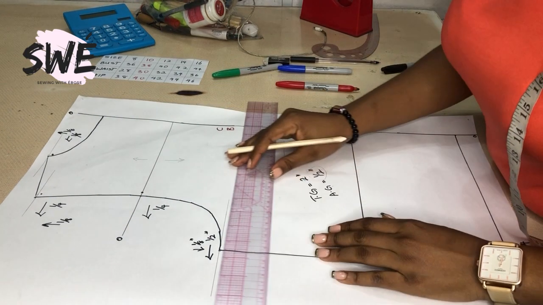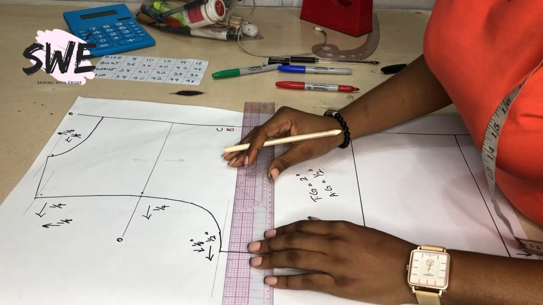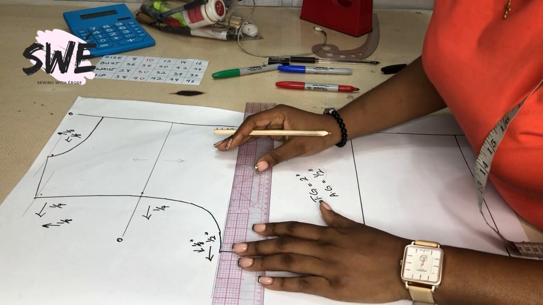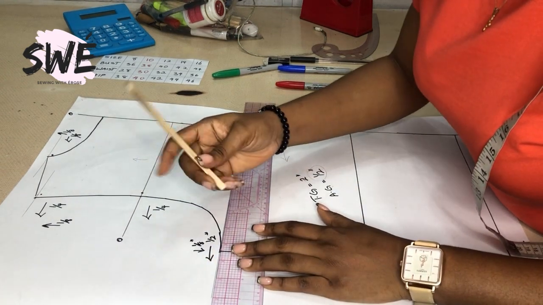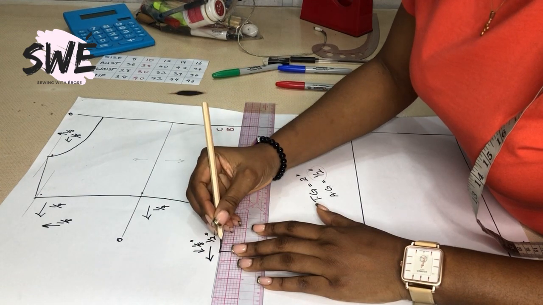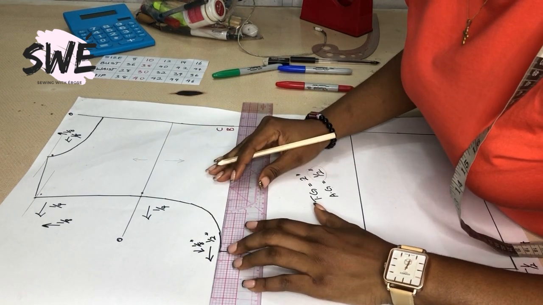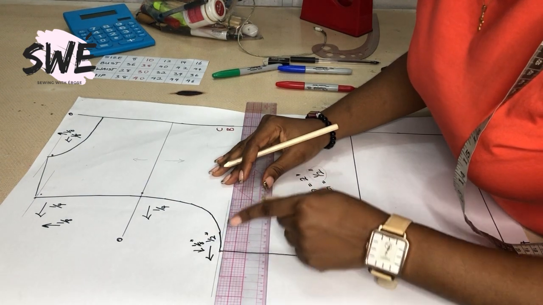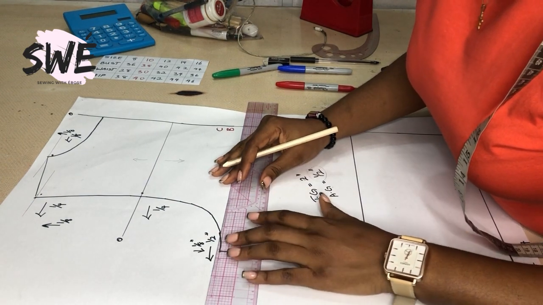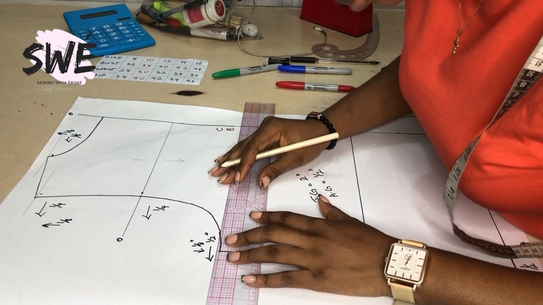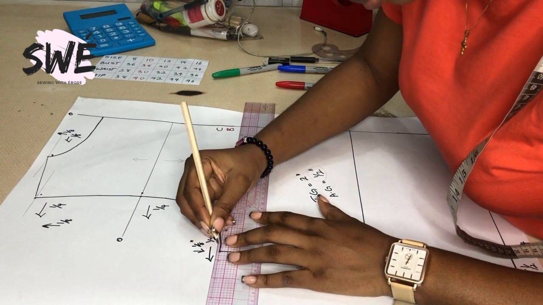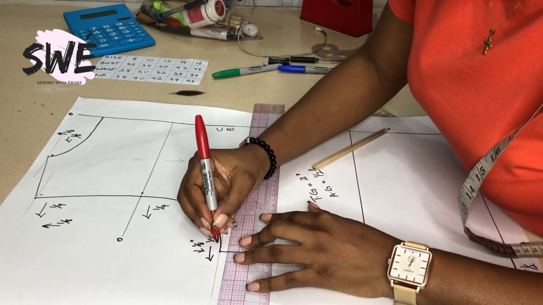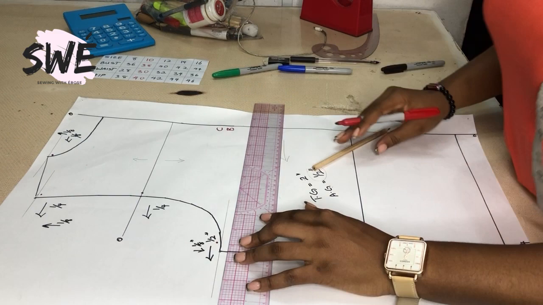Now, for the armhole, which is also like the side seam, we are going to come in 1/2 inch because increment is out, so we are coming in for reduction, and then up 1/8 of an inch because down is for increasing the size. So I'm going to put a red dot here.